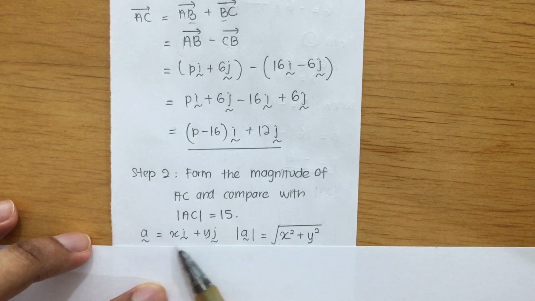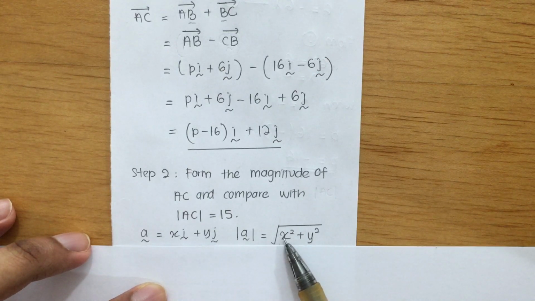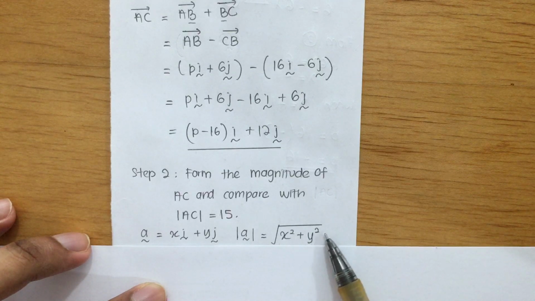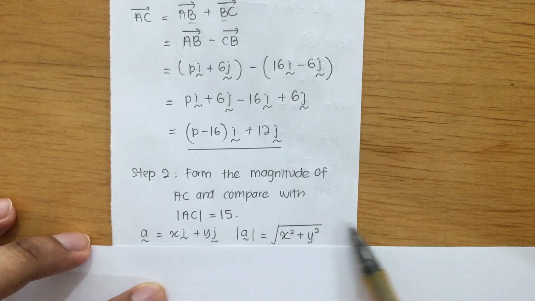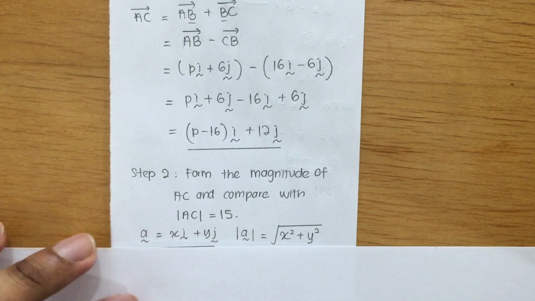For now we are only dealing with the two-dimensional vector, which is i and j. If you, let's say, handle three-dimensional, which is xi plus yj plus zk, you need to apply the same formula, which is x squared plus y squared plus z squared, and then square root the whole value. So they are pretty similar concepts.